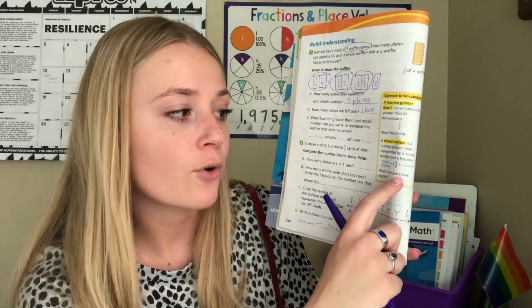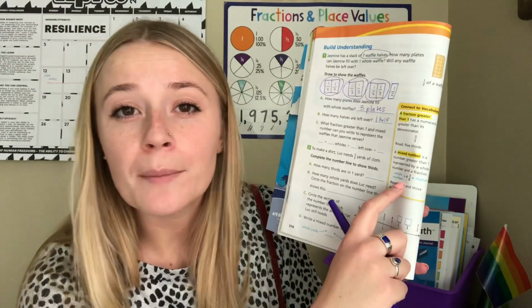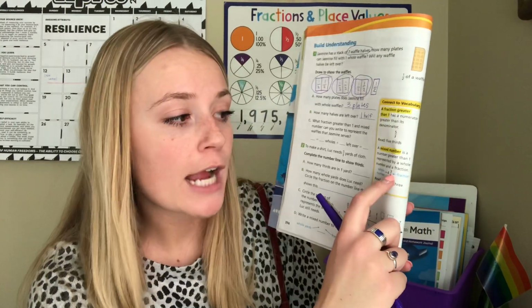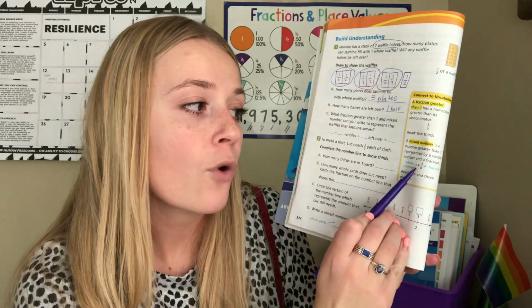So you read that as 4 3/8. The whole number is 4 and the fraction is 3/8. So this tells me that I have 4, whatever it is I'm talking about, 4 plates, 4 groups that are complete, and then I have 3/8 left over. That's what a mixed number tells us.